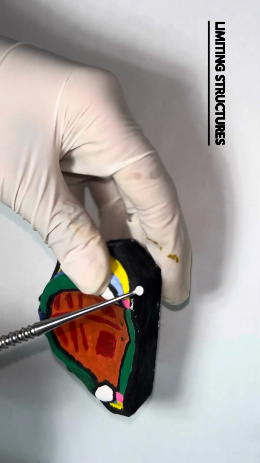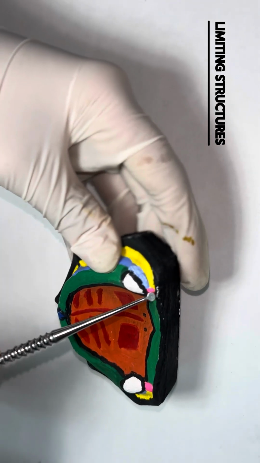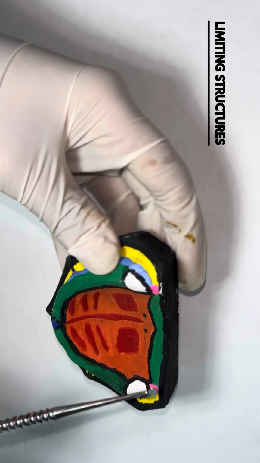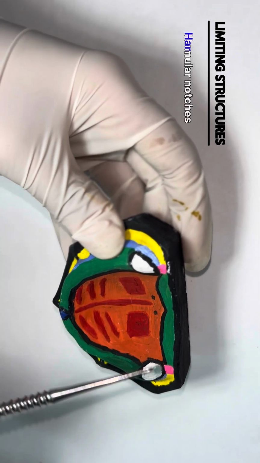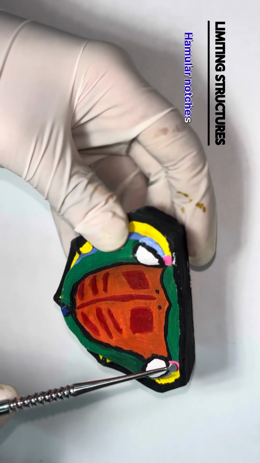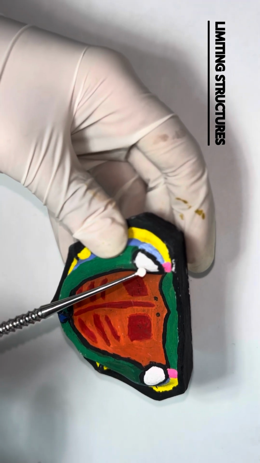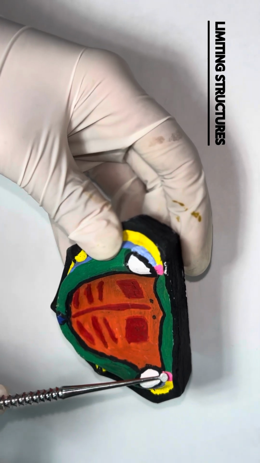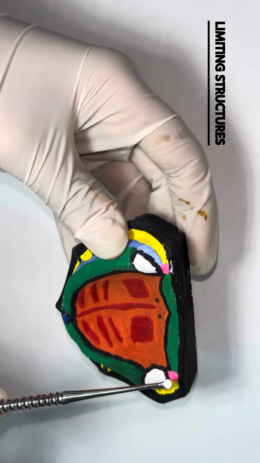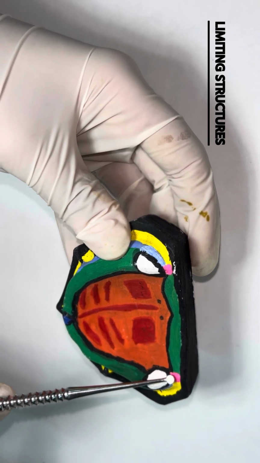Now moving on to the posterior side, these areas denoted with pink color, these are hamular notches. These are present between the maxillary tuberosity and the pterygoid hamulus. So these hamular notches also come under the limiting structures.